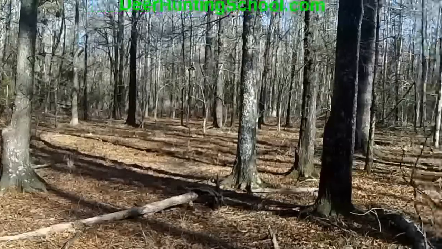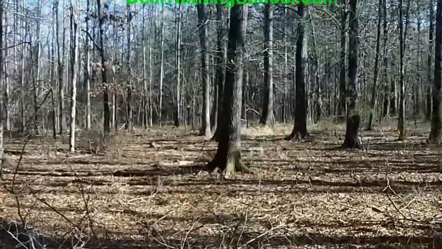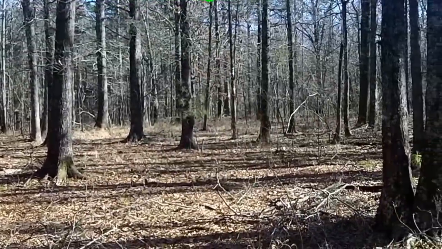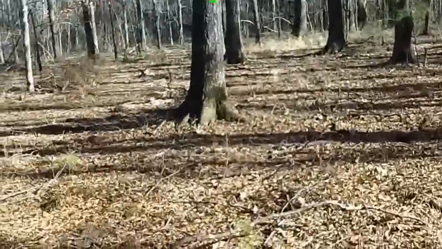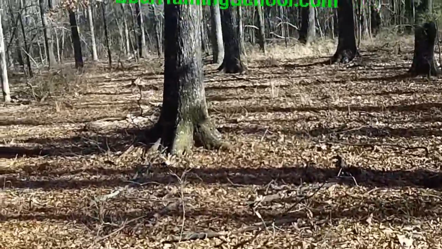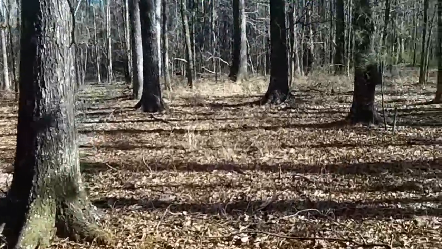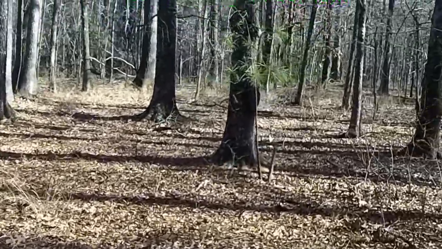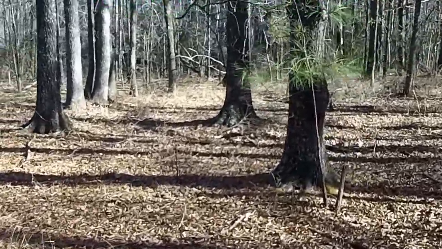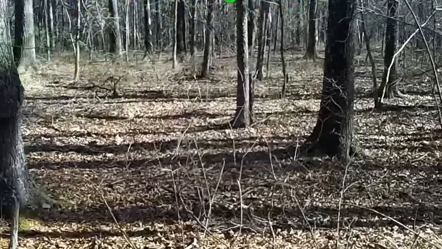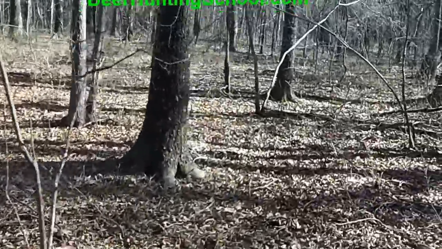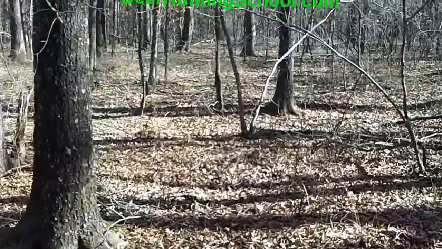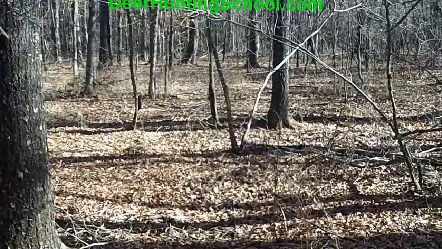This is probably not going to be the most productive spot right in here, but these guys are hung up on this stuff, and I almost guarantee that these rubs were made in the middle of the day, or middle of the night. And there's another baseball bat size rub right there.